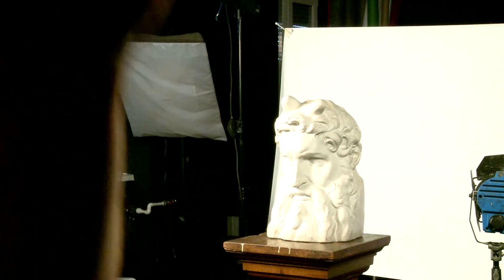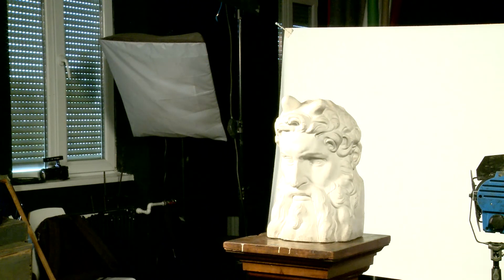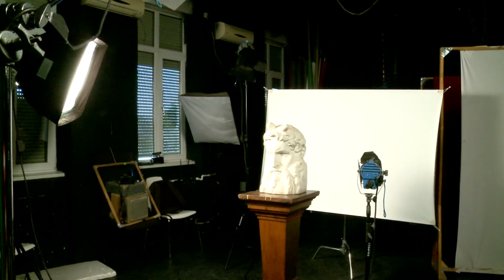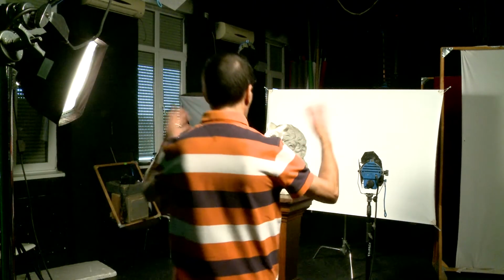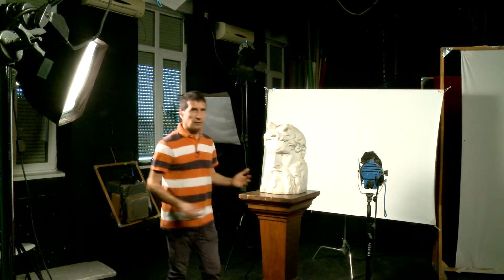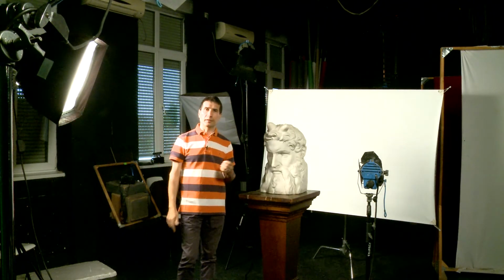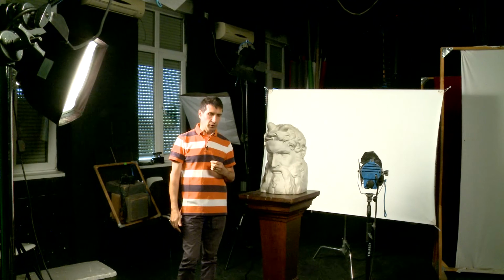If I widen up the tight shot, which I'm going to do now, we can see a different perspective of the room, which looks different than on this previous wide shot.